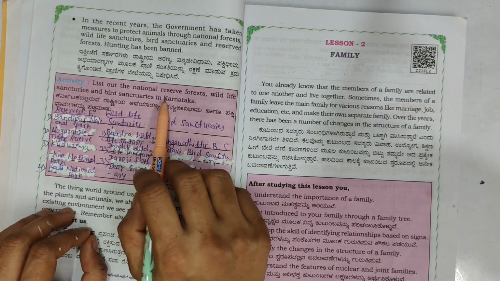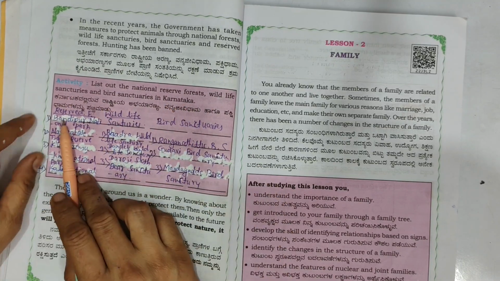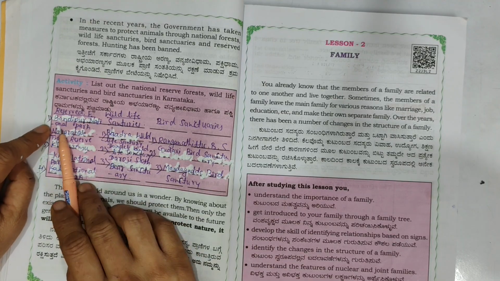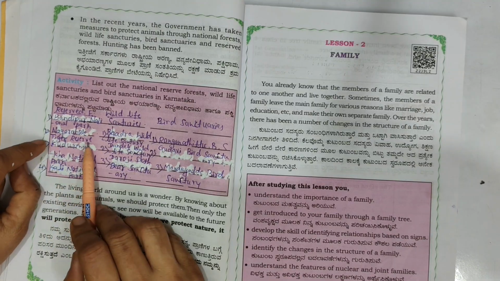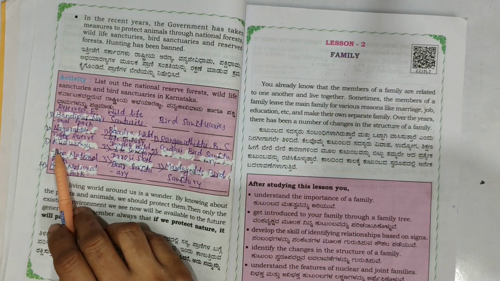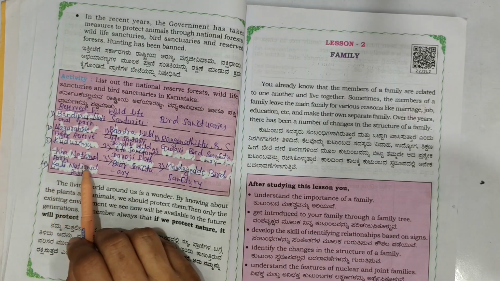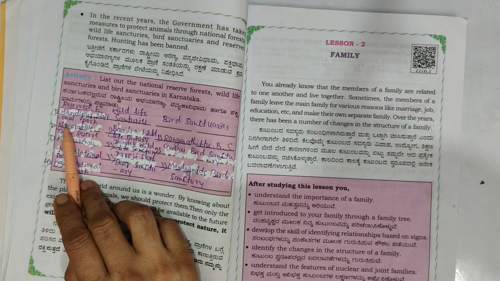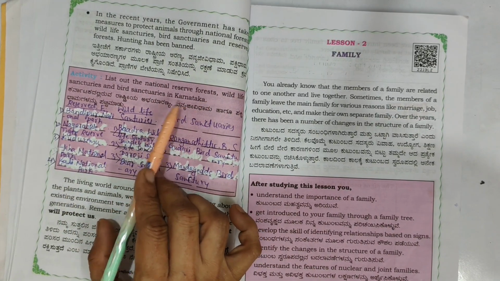So list out the national reserve forests, wildlife sanctuaries and bird sanctuaries in Karnataka. First I have taken the reserved forests: Bandipura National Park, and next one is Nagarhole Tiger Reserved Forest. Next one, Kudremukh National Park. Next, Kali National Park. These are the national reserve forests which are present in our state, that is in Karnataka.